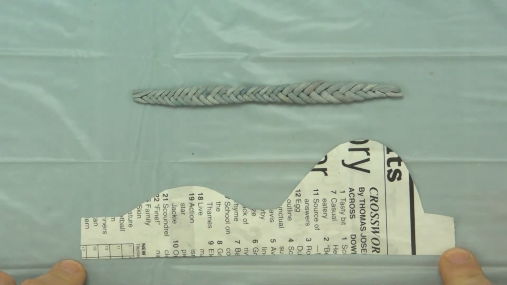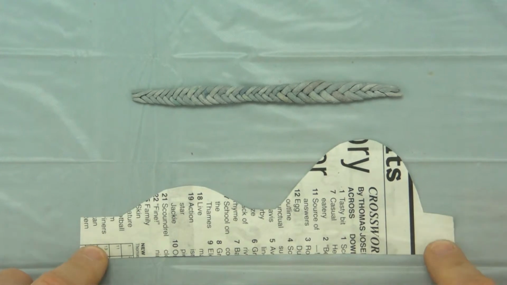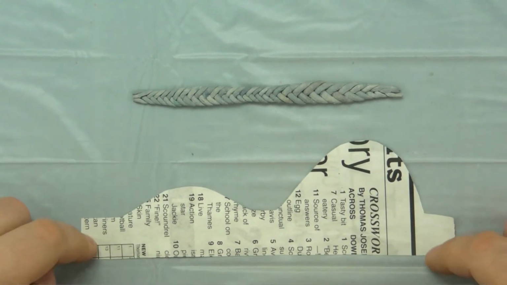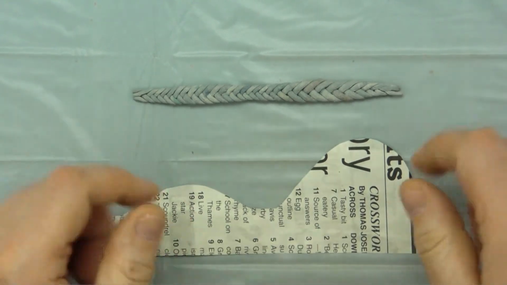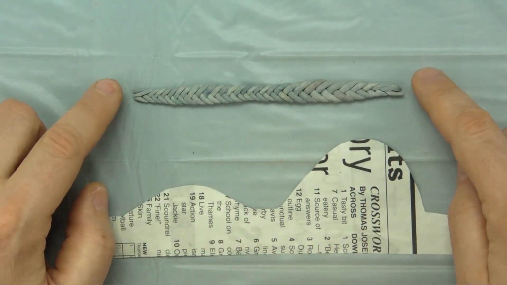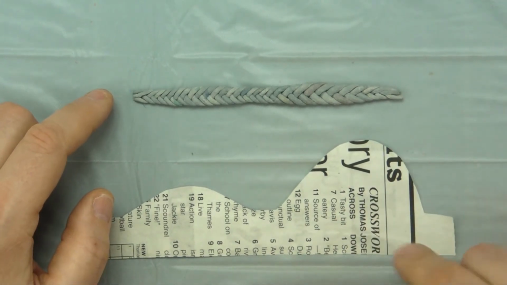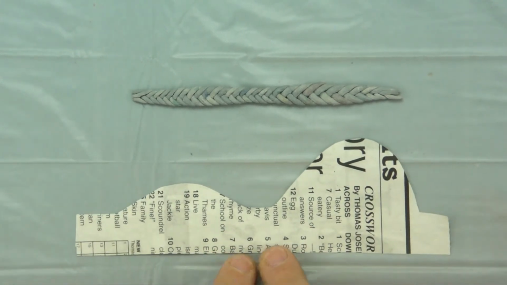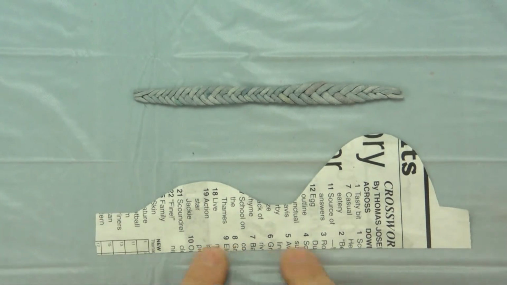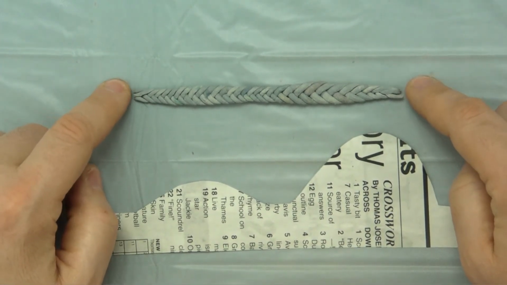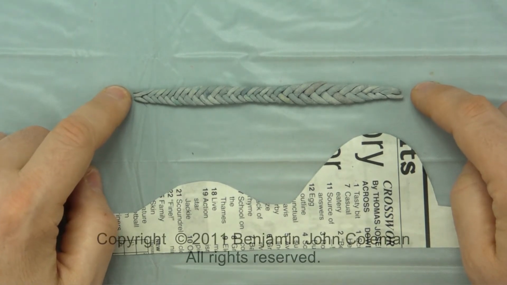Also notice that this piece of paper is a lot longer than the finished braid, and this is the loss. When you're braiding, a lot of material gets used up just making turns. So you can see I've lost about 1/3 of my length in the braided product. So you need to keep that in mind when you're working.